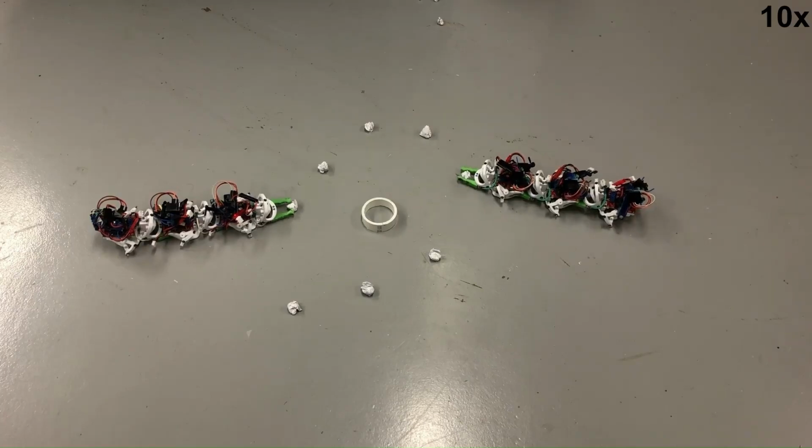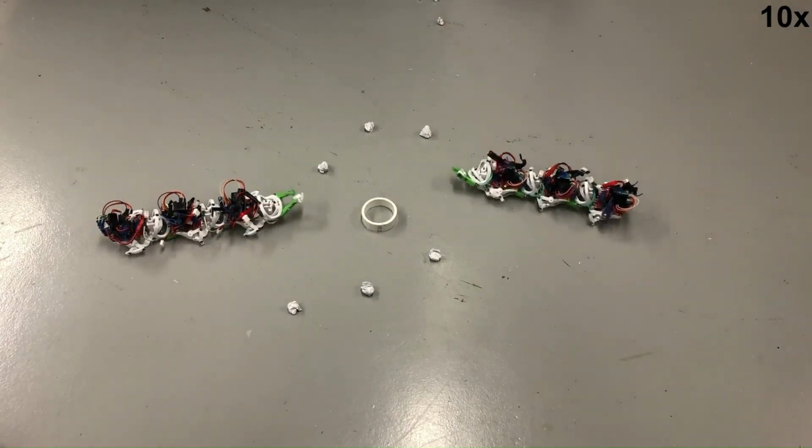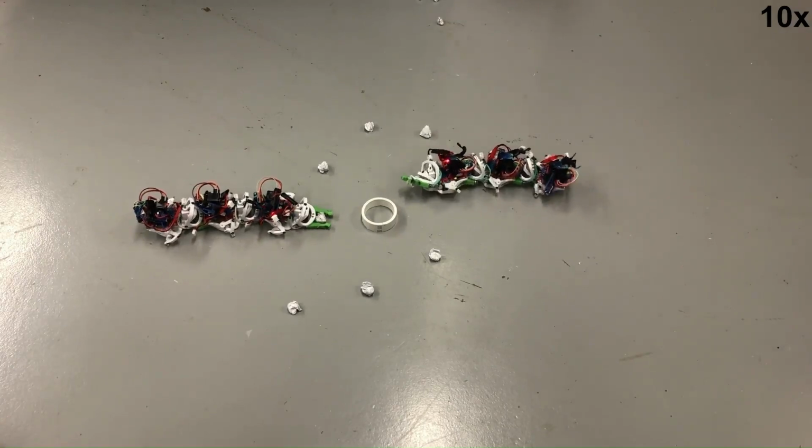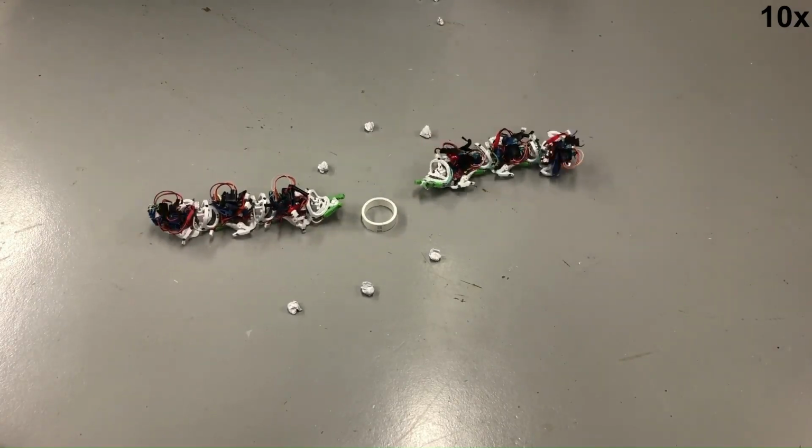By separating into smaller chains, the robots can work together to achieve tasks more efficiently. Here, 2 3-segment chains work together to pick up small pieces of trash.